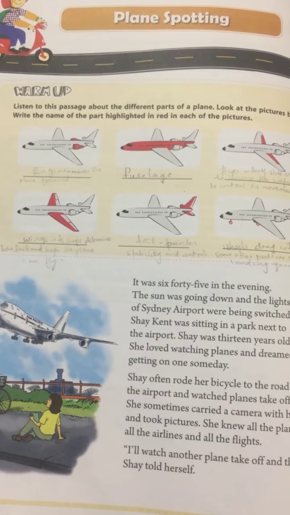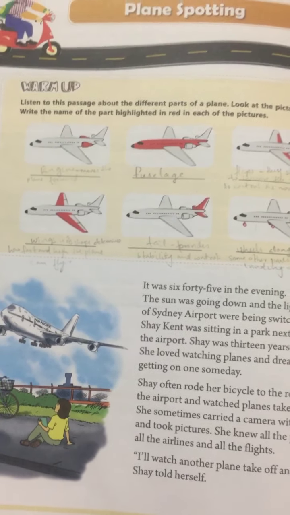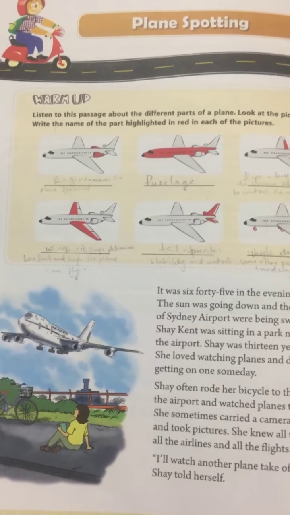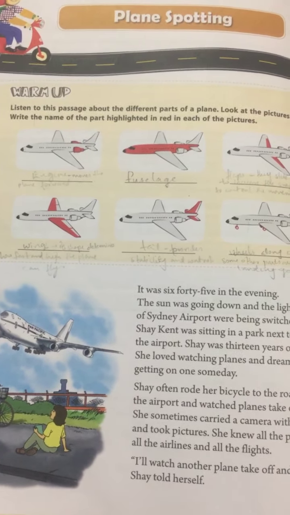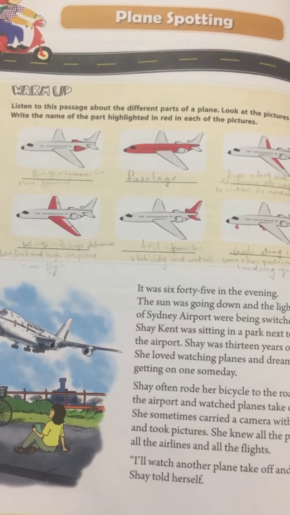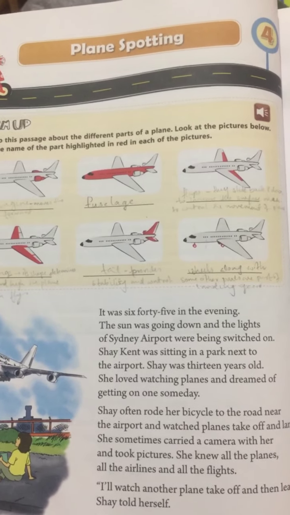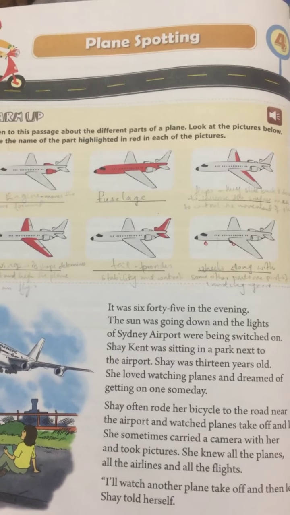Good morning, students, and welcome to your English class. Today we are going to take a new chapter, plane spotting. Okay, please take your course book, page number 32. Okay, chapter number 4, plane spotting.